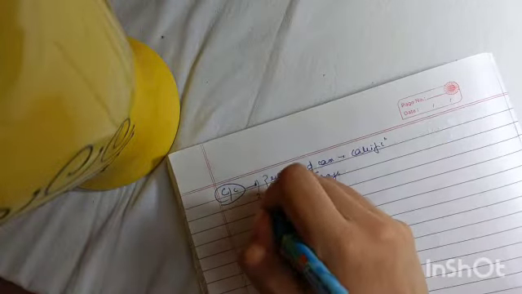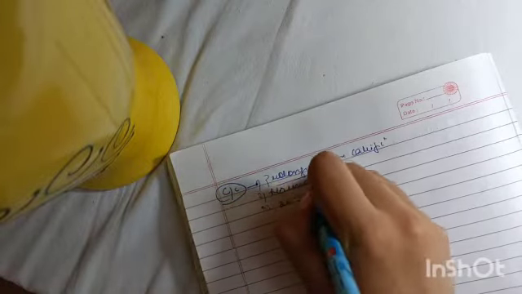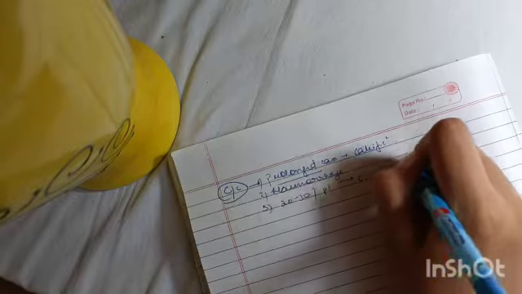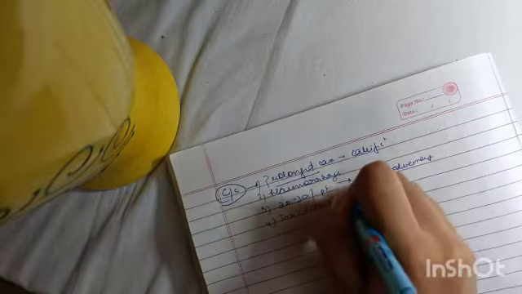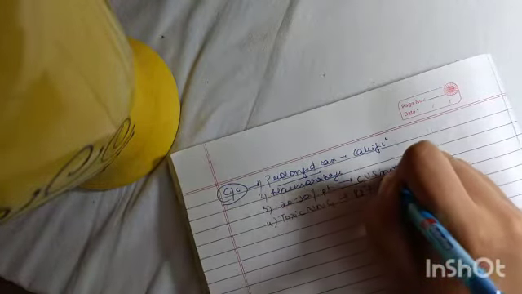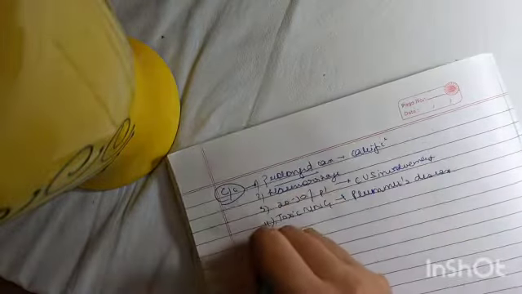Also, in 20 to 30% of patients, there is CVS involvement. Then there can be development of toxic multinodular goiter, which is Plummer's disease. Now let's talk about the investigation and diagnosis.